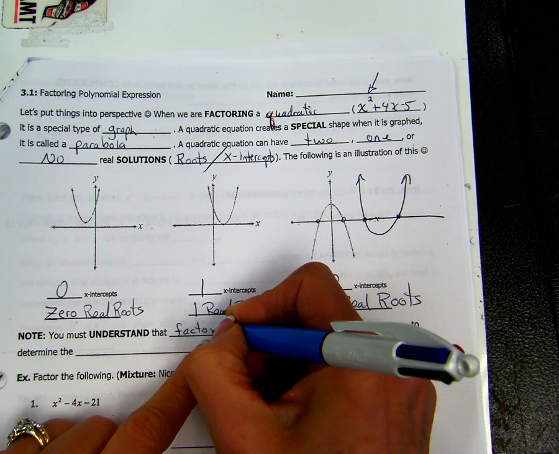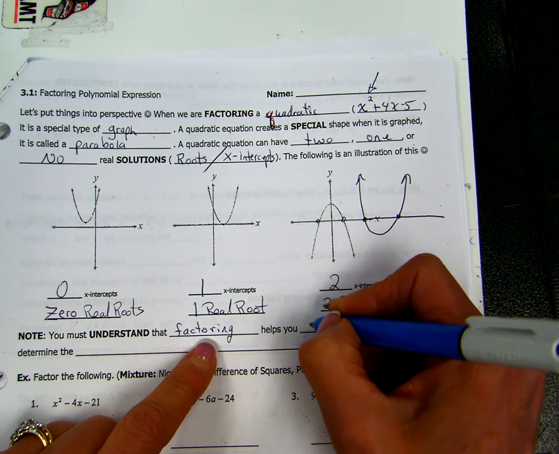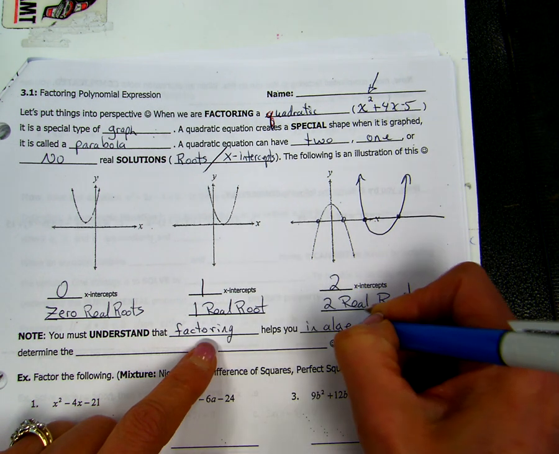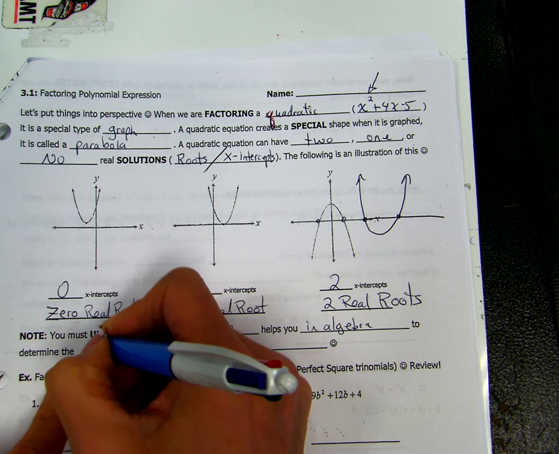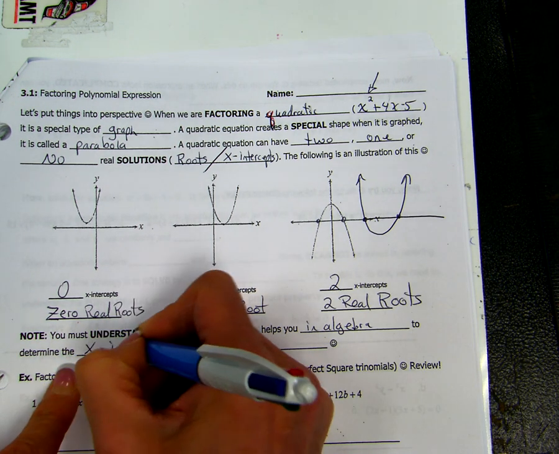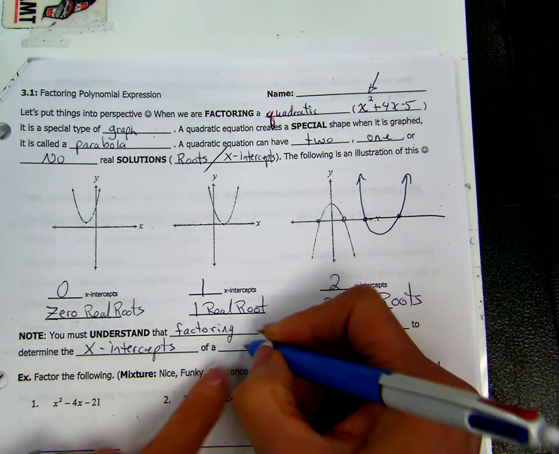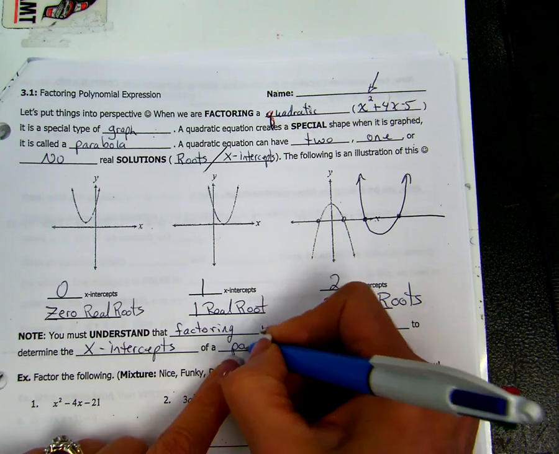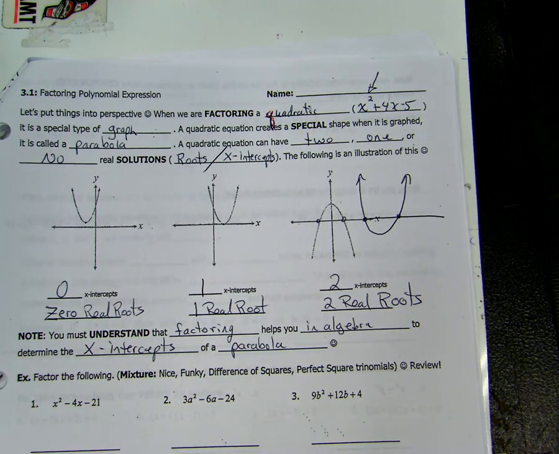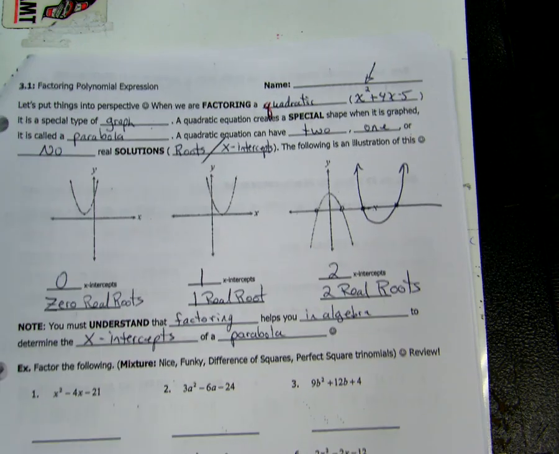We're doing it because factoring helps you in algebra to solve that equation. That is, to determine what the x-intercepts are, because they will be your solutions, your real roots.